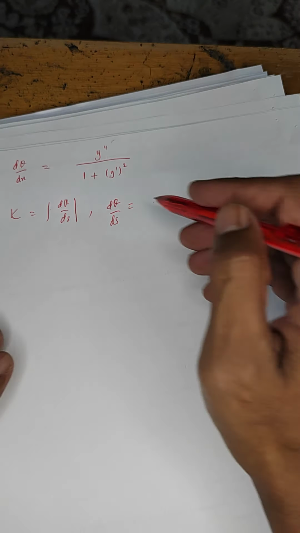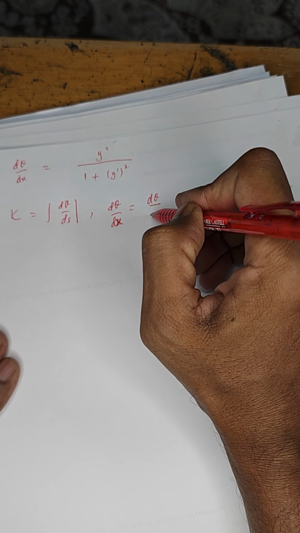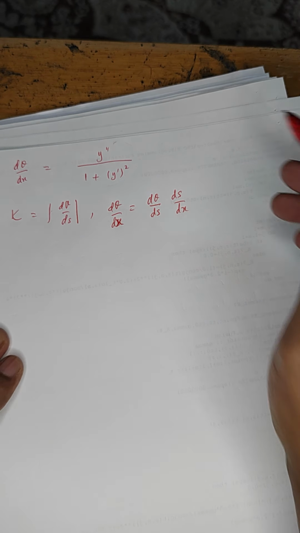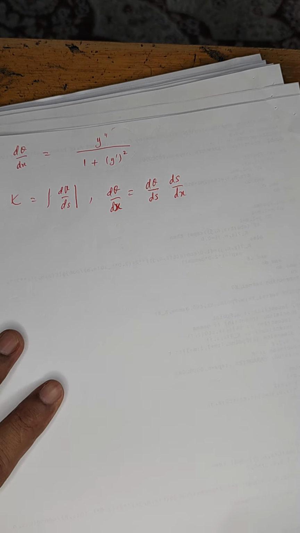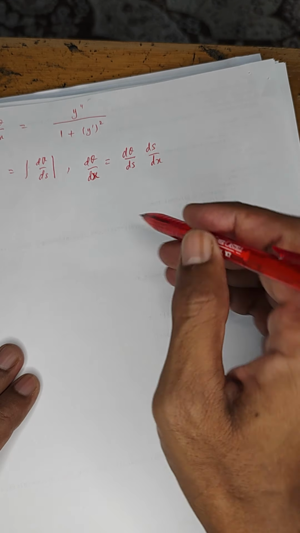So we have d theta dx, so let's use the d theta dx. This is d theta ds, dx. So we can find d theta ds then.